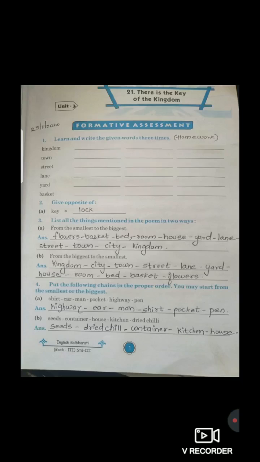dash lane dash street dash town dash city dash, the last one is the kingdom. So students, again I am repeating the A1. The A1 question is from the smallest to the biggest.